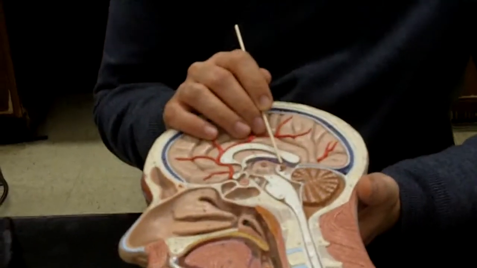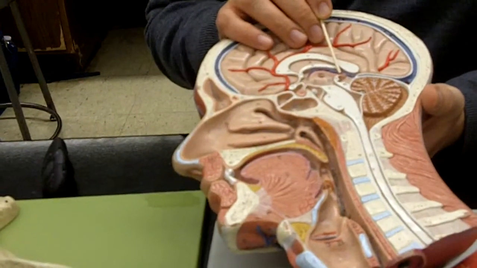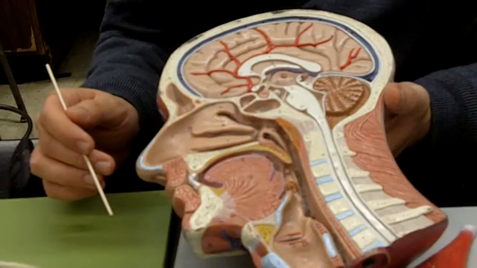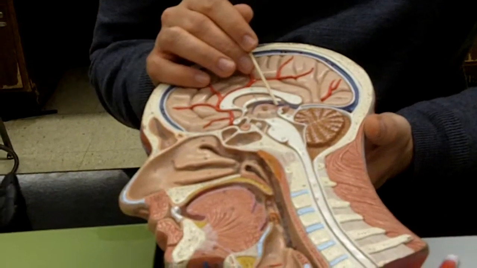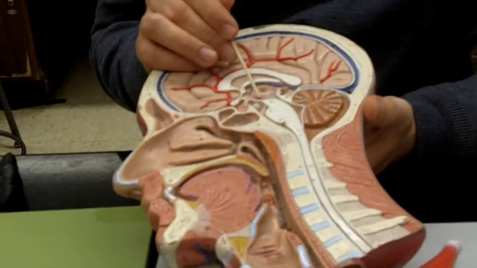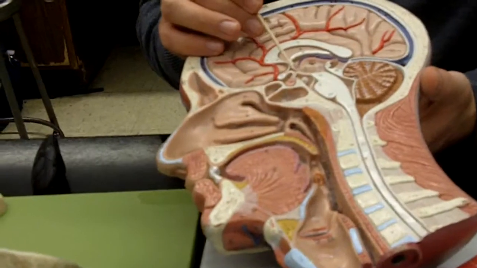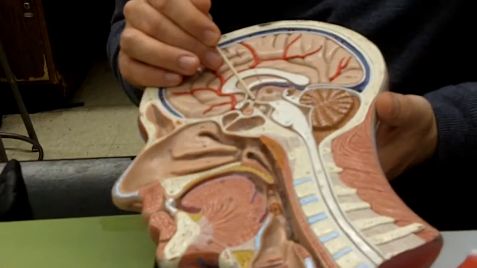Your circadian rhythms. What are your circadian rhythms? Your sleep cycles. So again, thalamus, epithalamus, pineal gland, and again, thalamus. Below the thalamus is the hypothalamus. So this region right here is called the hypothalamus. What's this region called? Hypothalamus. Good.